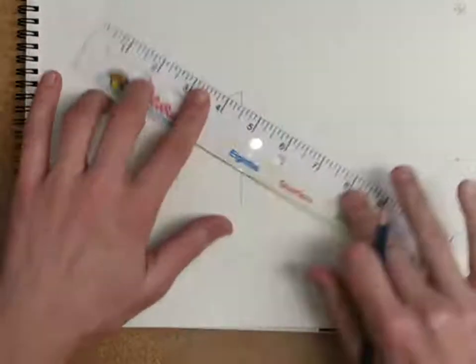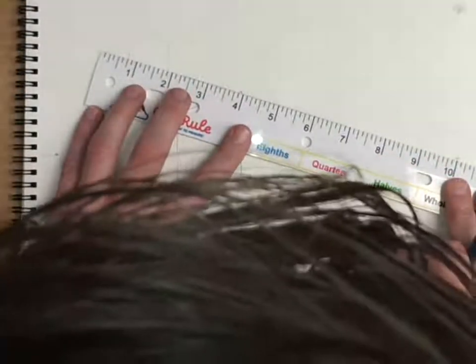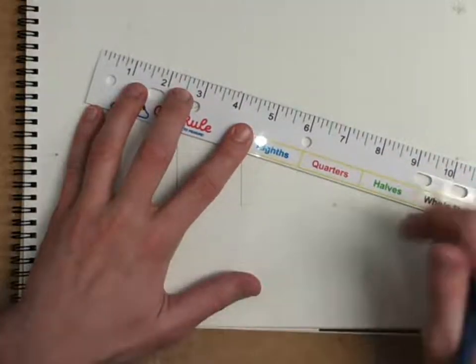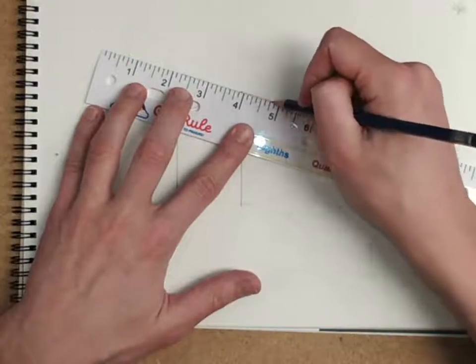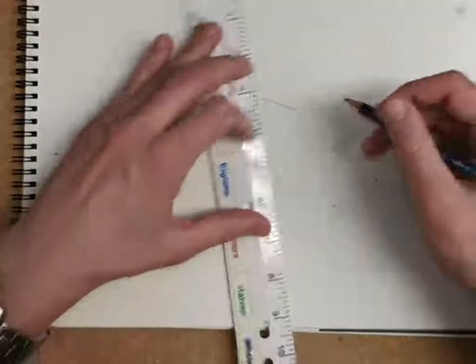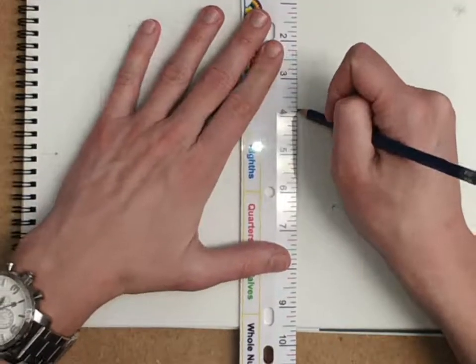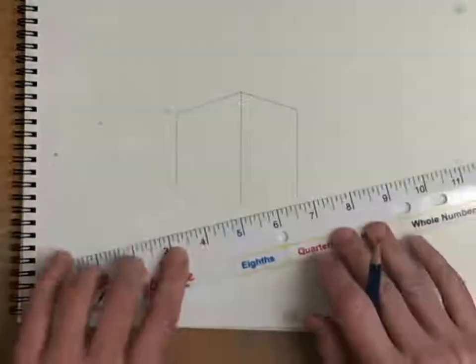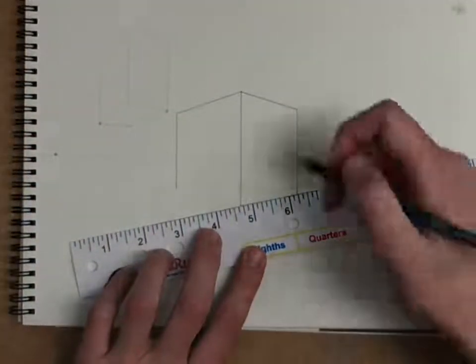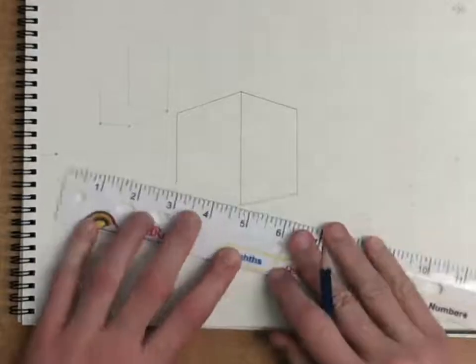But you always want to make sure you are pressing lightly so you can erase. We're using our HB pencil, so it's not too dark and not too light, but still pressing lightly enough to where we can erase everything. But once again, just for a demonstration, I want you guys to be able to see this a little bit better.